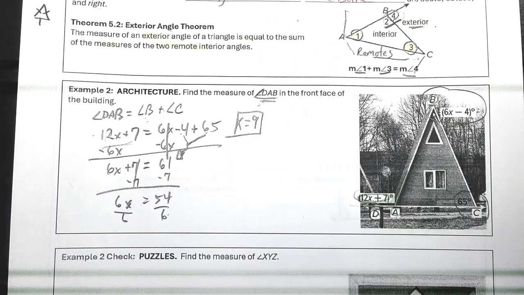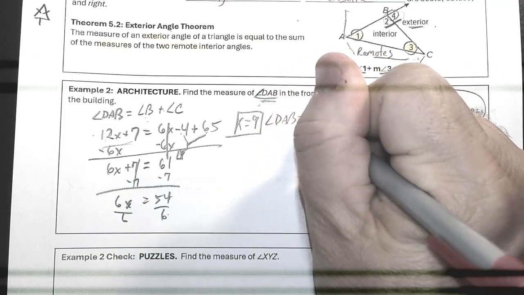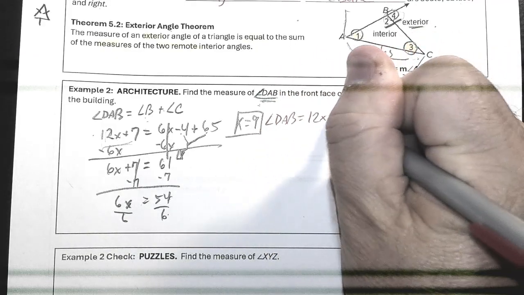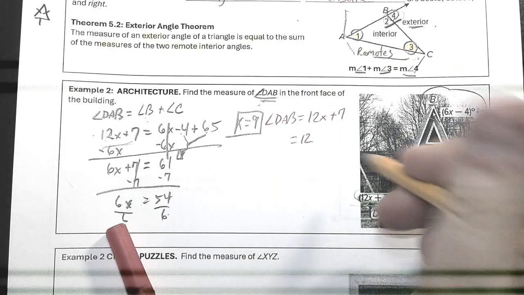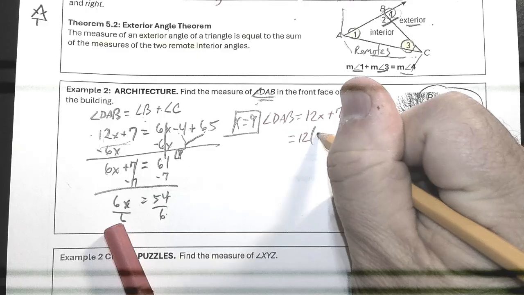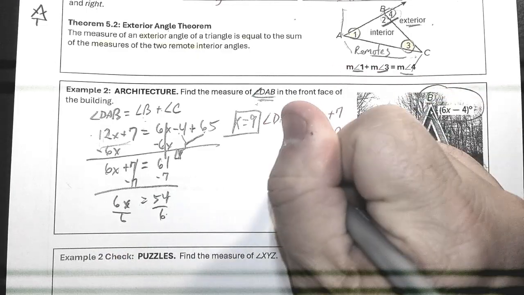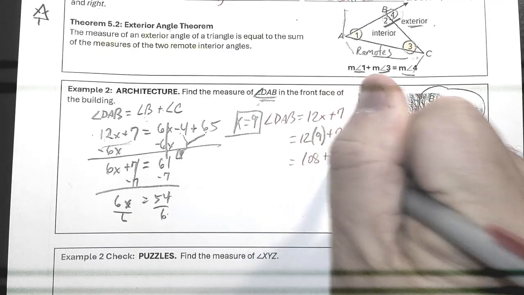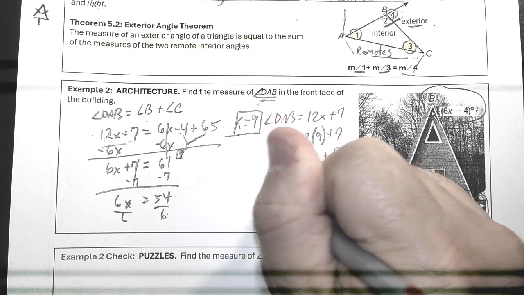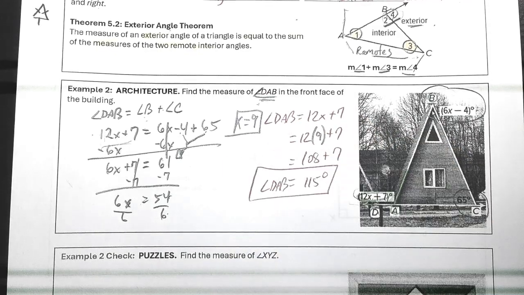All right, so x equals 9. Now we need to plug that into DAB, which equals 12x plus 7. So x being 9, 12 times 9 is 108. We add 7 and we'll see that angle DAB is 115 degrees.